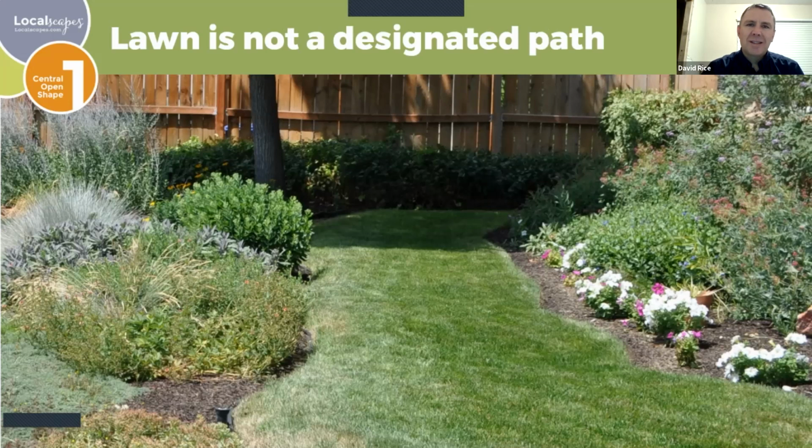Lawn is also not designed, or it's not intended to be a designated path unless it's wider than 8 feet, if you have a big wide path. Otherwise, choose a different path material. And we're going to talk about paths tonight. Choose something a little different that allows you to navigate through your yard, but it's not some crazy weird strip of grass that's hard to water and hard to take care of in the middle of everything else. These are recommendations for how to create a landscape that's going to work to simplify some things for you.